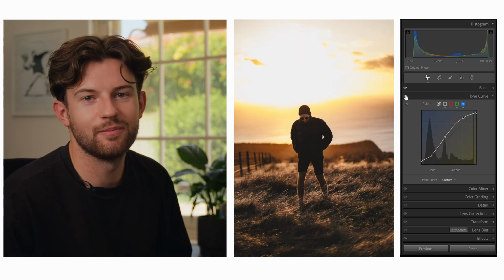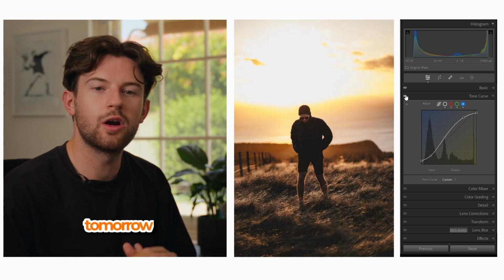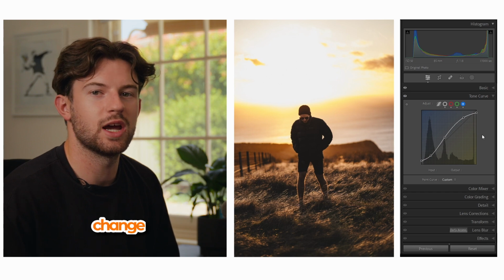So that's the tone curve. Hopefully you learned something new about that, and tomorrow we're going to jump into the specific colors and the settings that we can use to change up our image.